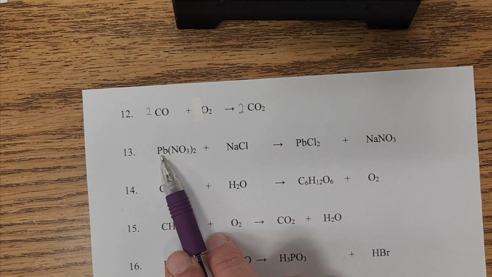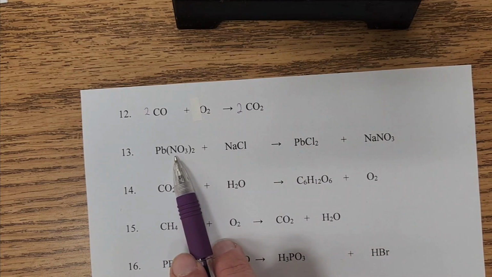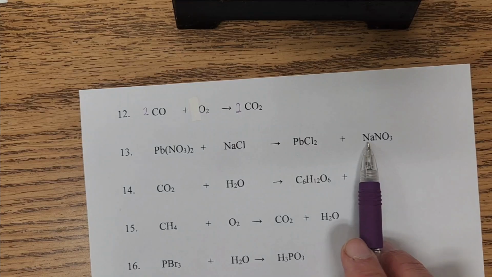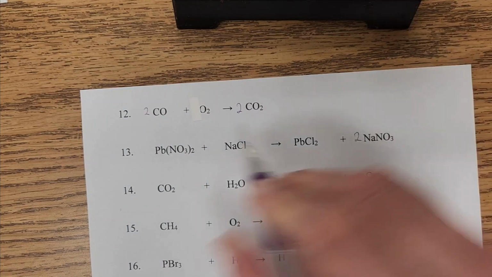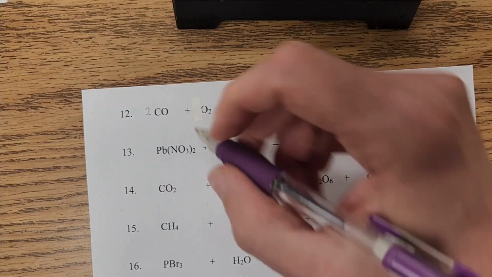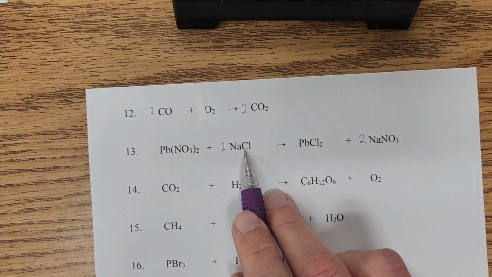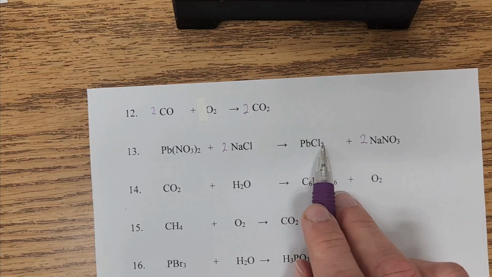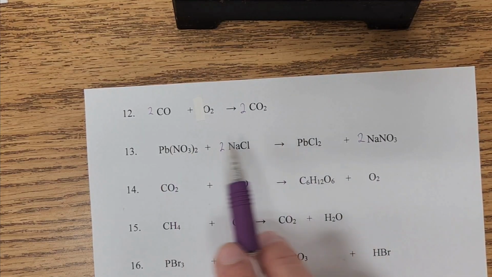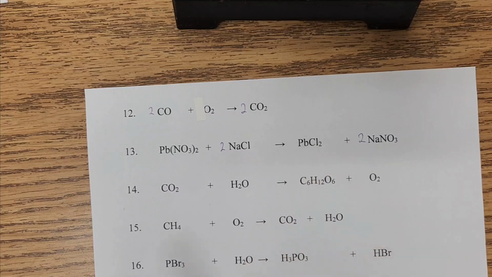All right, lead and lead, that's good. Nitrate and nitrate, not good. We need 2 of these. That way it's 2 nitrates, 2 nitrates. Okay, now let's try sodium. 2 sodiums, gotta have a 2 here. That's 2 sodium, 2 sodium. Now what about that chlorine? We do have 2 chlorines. Yay, look, balanced. 1 lead, 2 nitrates, 2 nitrates, 2 sodium, 2 sodium, 2 chlorine, 2 chlorine.